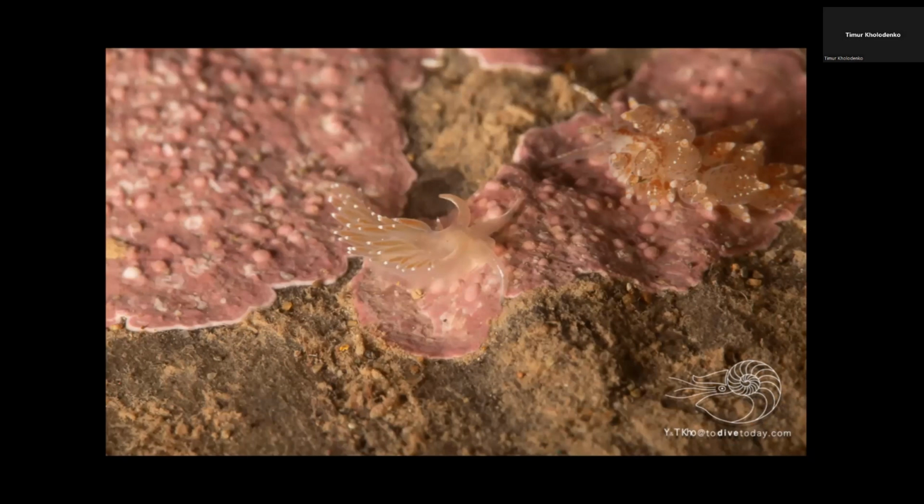So little by little, I decided to pay more attention, and eventually I came up with the following thought. When I take a picture of any subject, and nudibranchs specifically, I'm actually thinking, how do I want to see it on a computer, on a screen, or on a printed picture? So every time I approach the subject, I'm trying to envision it as a final result.